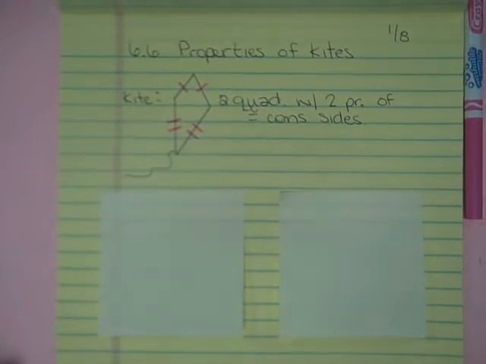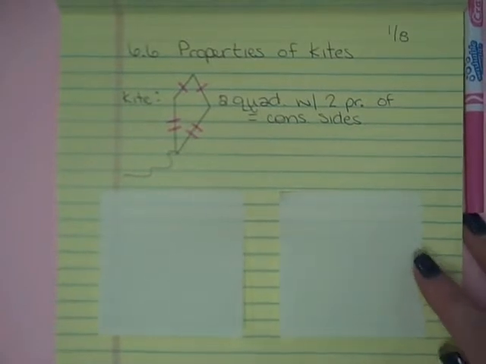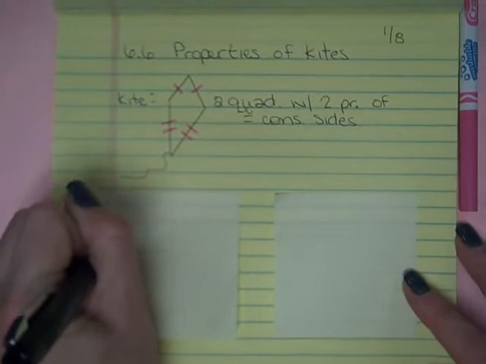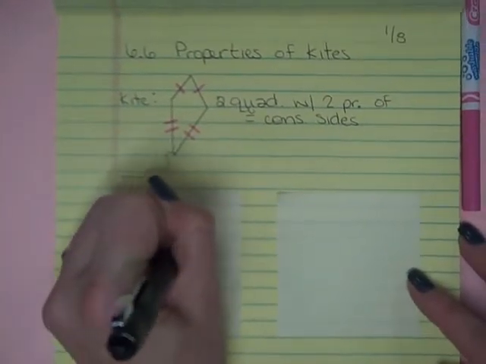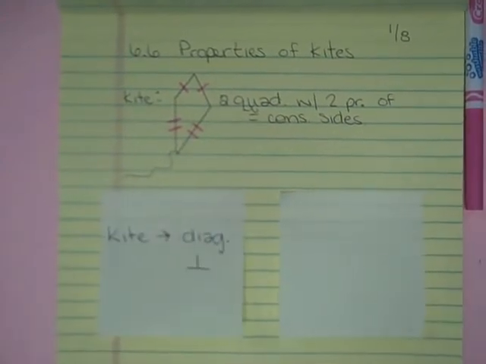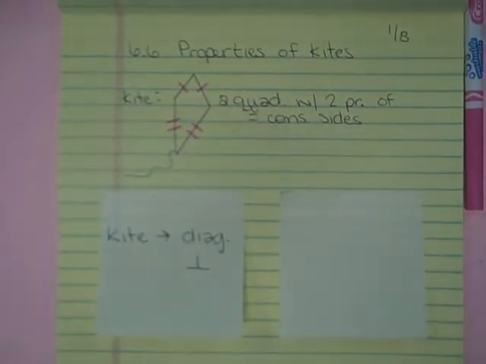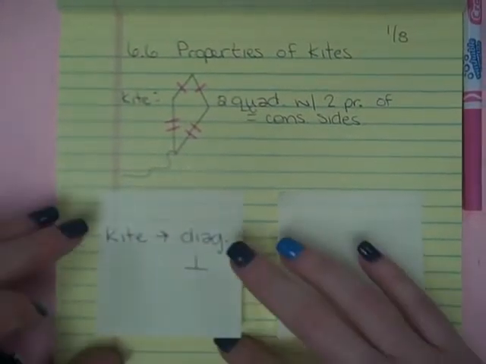All right, so let's start with our 2 theorems. The first one states, if a quadrilateral is a kite, then the diagonals are perpendicular. So I'm going to shorten that up and just put, if I have a kite, then my diagonals are perpendicular. I'm using my symbols when necessary. If you need to write it all out, you can. Be my guest. But this is the main idea. A kite has perpendicular diagonals.